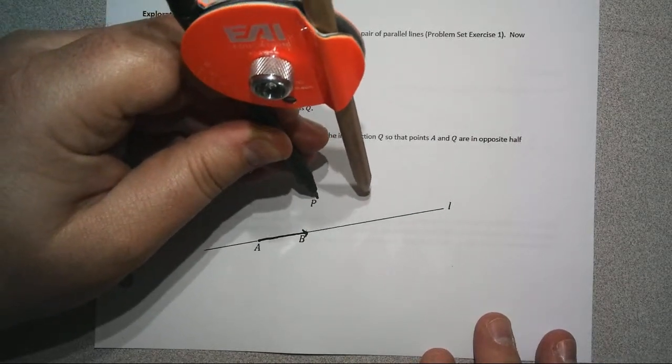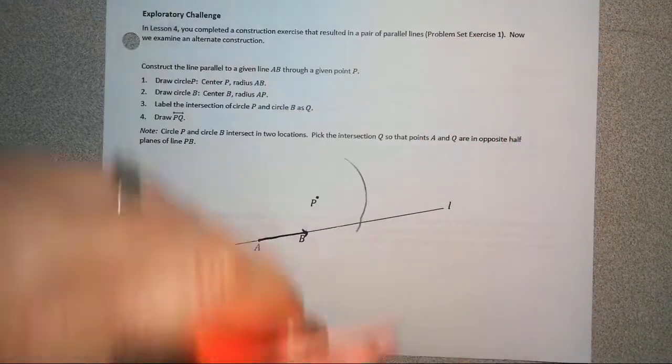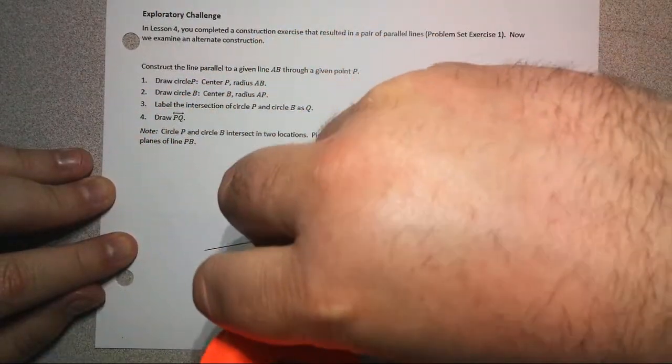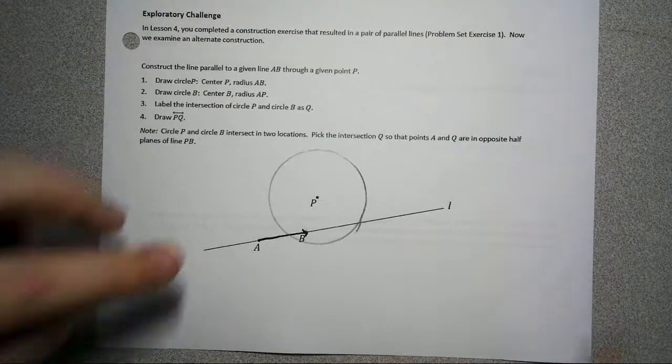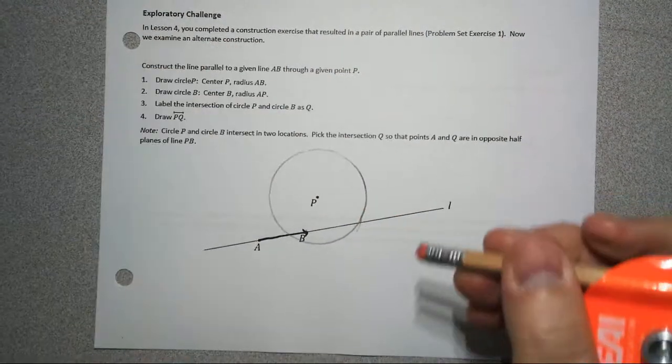I'm going to put my compass point on point P, and I'm going to draw a circle. And really, all I need is actually just the part of the circle here, right, where the arrow should be pointing, which is that way. But in class, we just talked about drawing a circle around P.